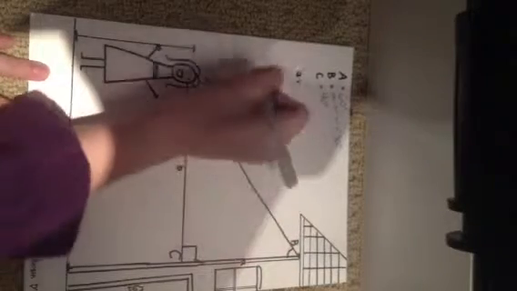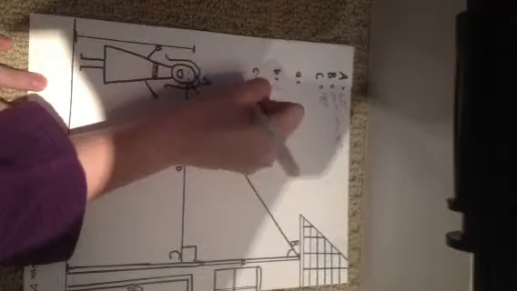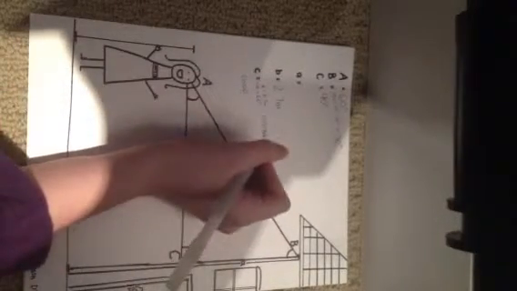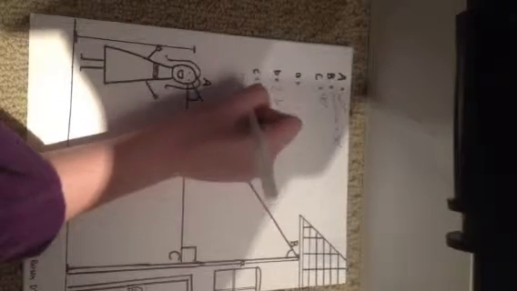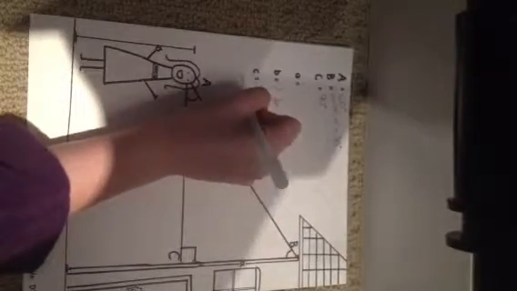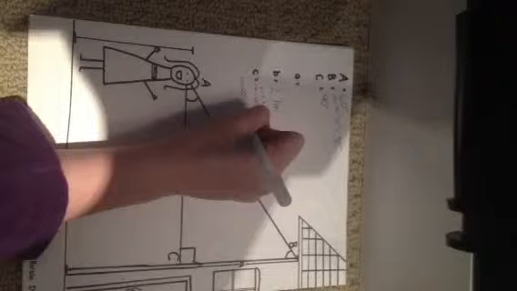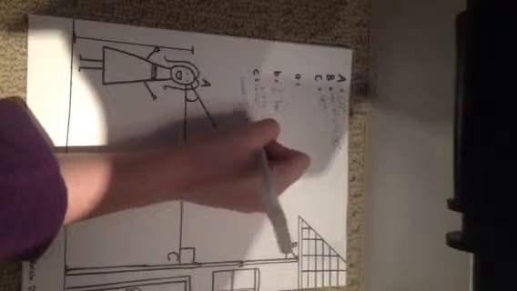Okay, so let's start. Cosine of 60, because that's the angle of A. Cosine of 60 equals 2.7, the adjacent to the hypotenuse, over C. After that, we're just going to reverse the equation.